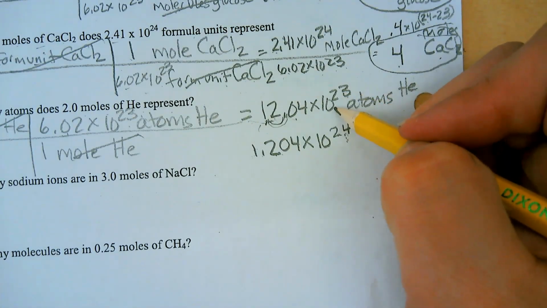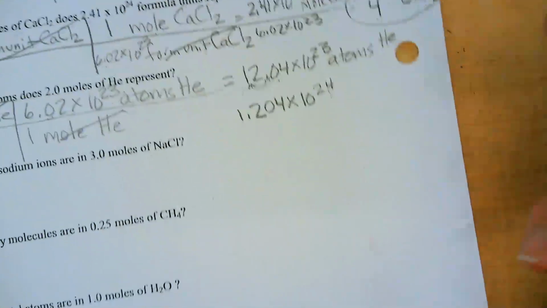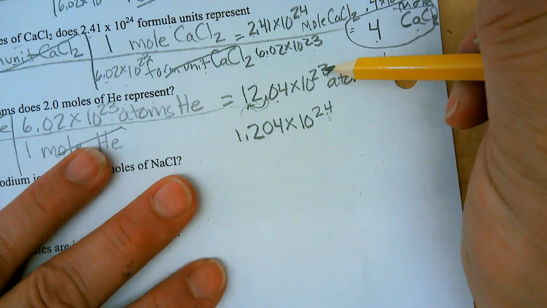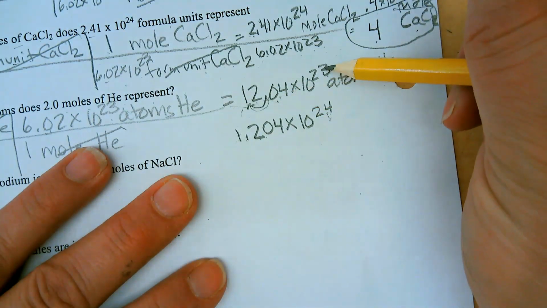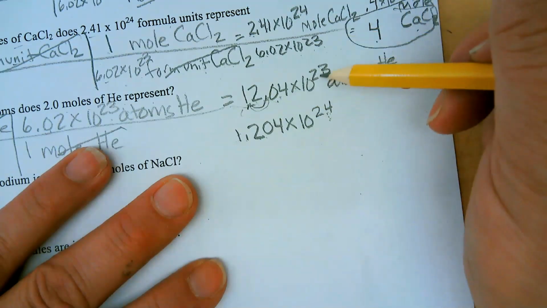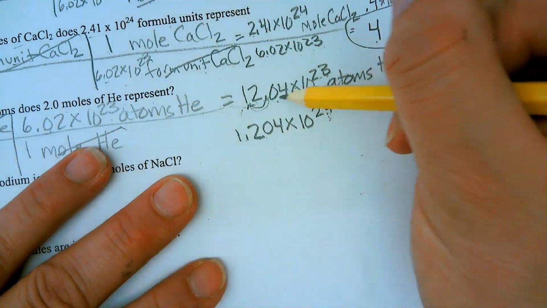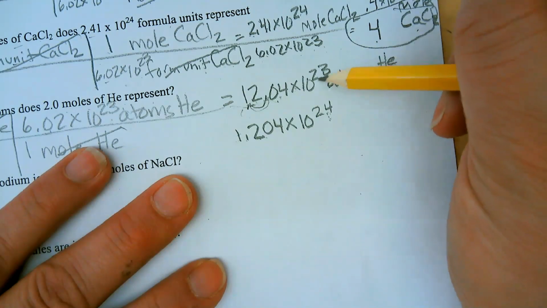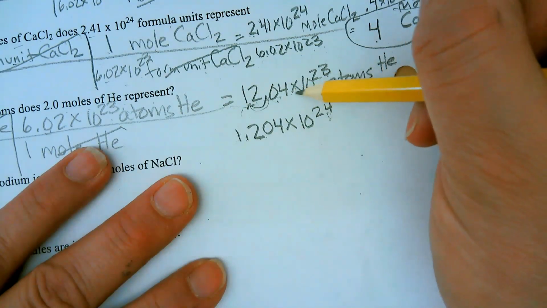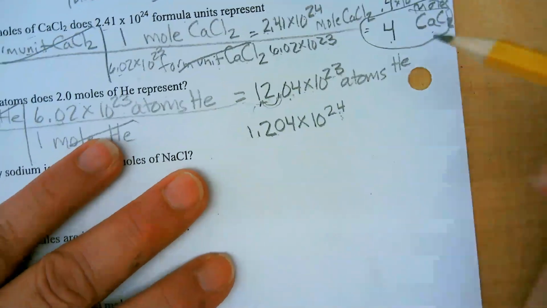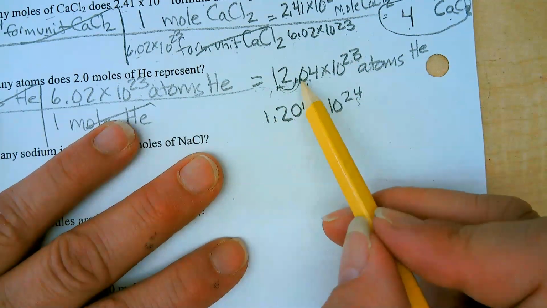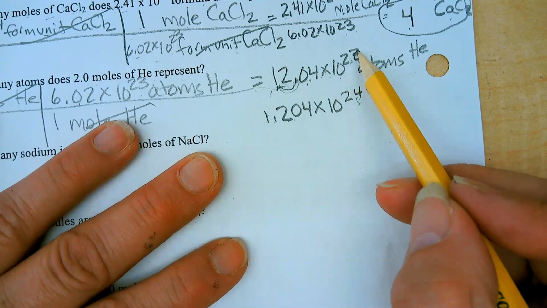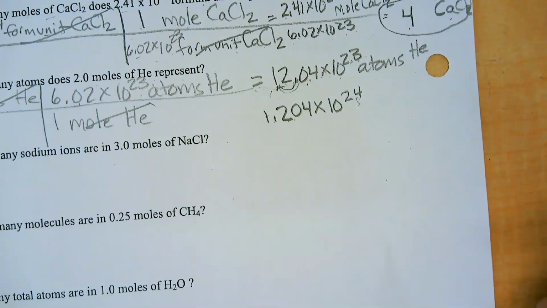So the exponent goes down by however many decimal places you move the decimal to the right. If you move it to the right 1, you take 1 away, you reduce. To the right, you reduce. So it would go down to 22. If you moved it 2, it would go down to 21. So the decimal moves to the left, you lift up this number. If you move the decimal to the right, you reduce this number.